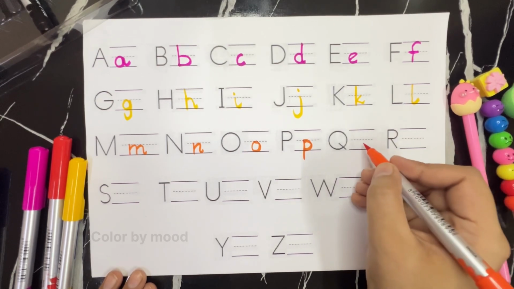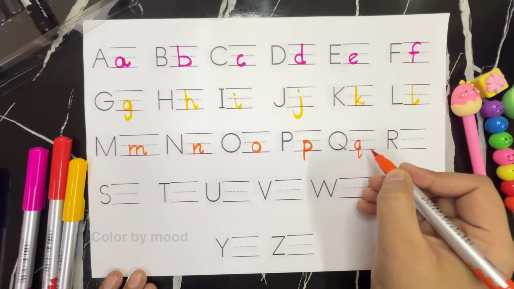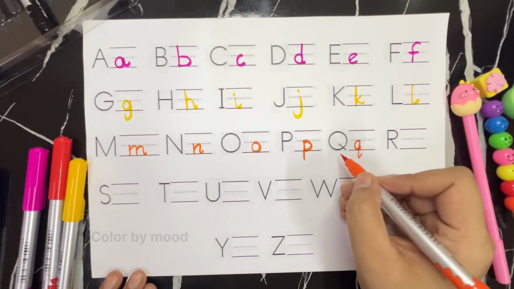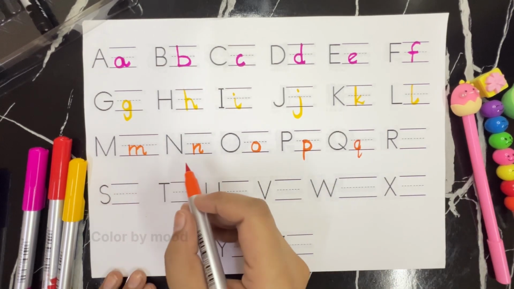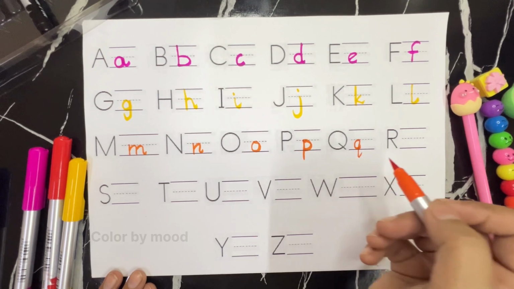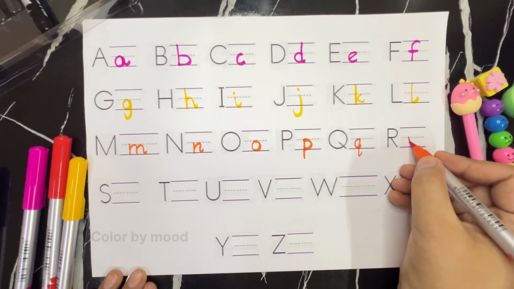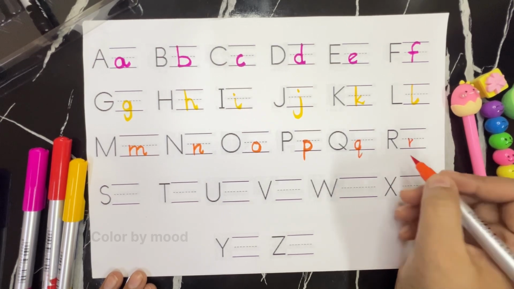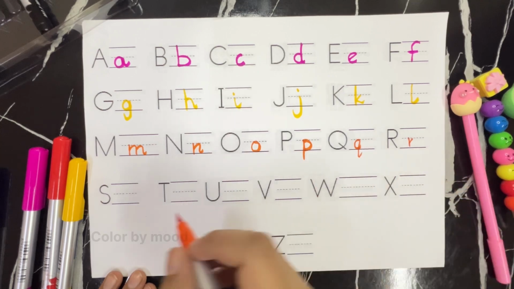Yes, letter Q. Small letter Q. Very nice. Capital Q, small q. M, N, O, P, Q. After Q, which letter will come? Yes, letter R. Very nice. Capital R and small r. After R, which letter will come here?